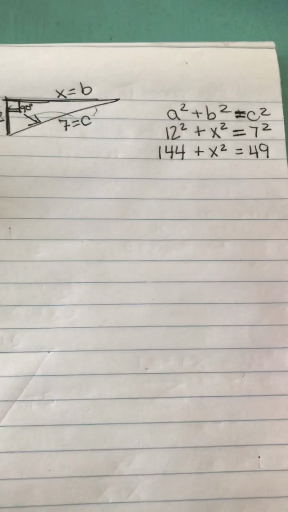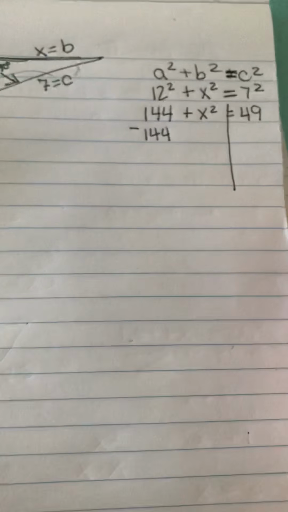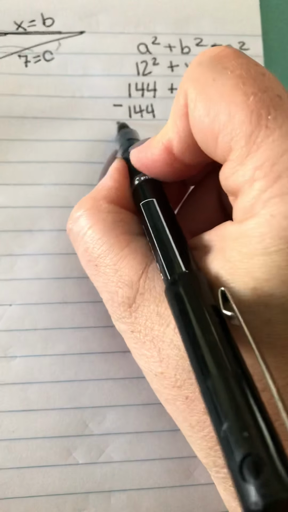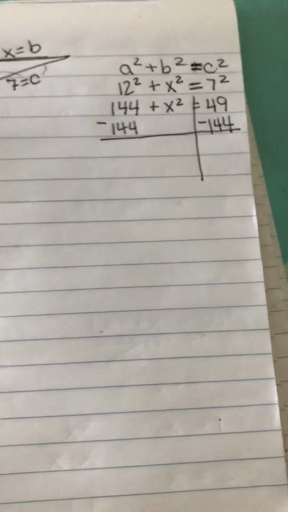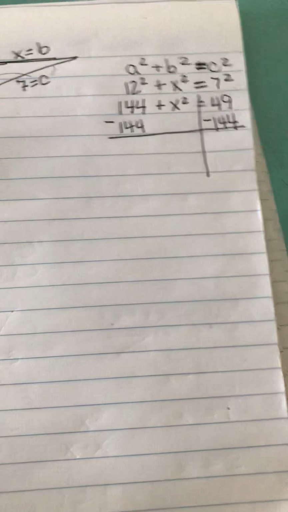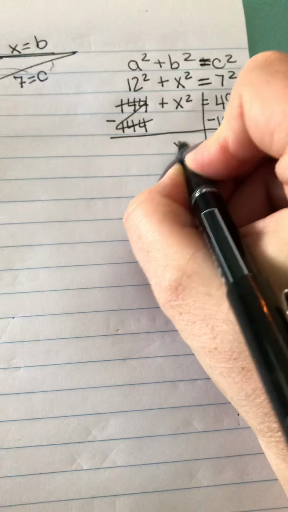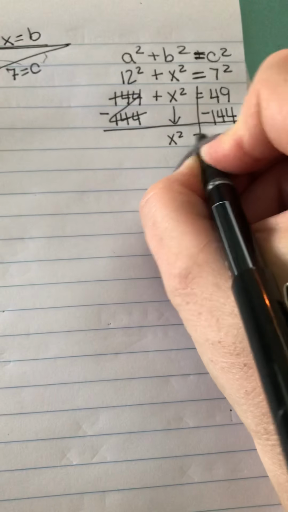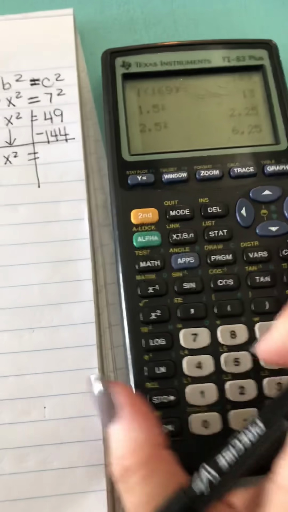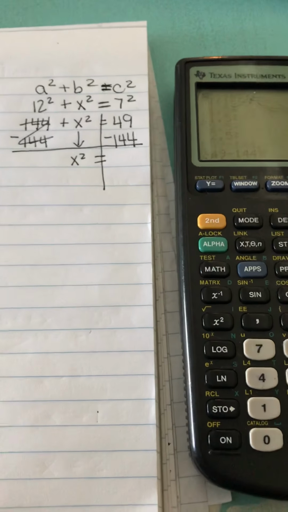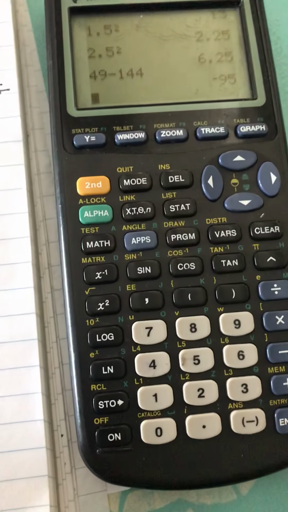Interesting what's happening right now, isn't it? At least I think it's interesting because when we draw that line, if I take away 144 here, I take away 144 here, something crazy is about to go down, okay? So obviously 144 minus 144, that's 0, which means we're left with x squared. Remember, it just comes straight on down, equals, and then over here in handy dandy calculator, 49 minus 144 equals negative 95.